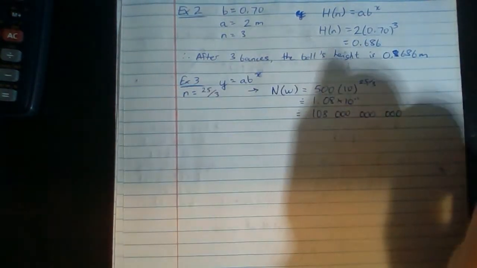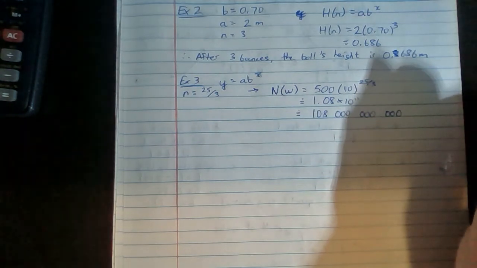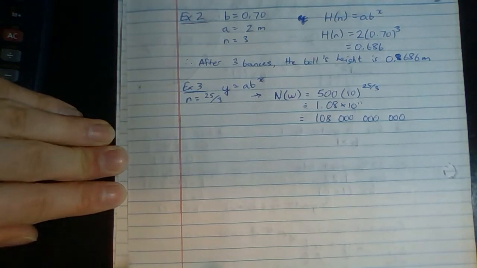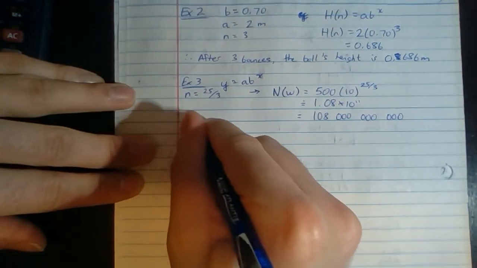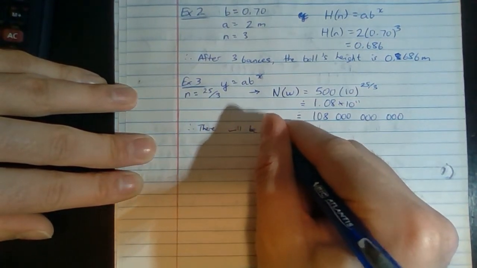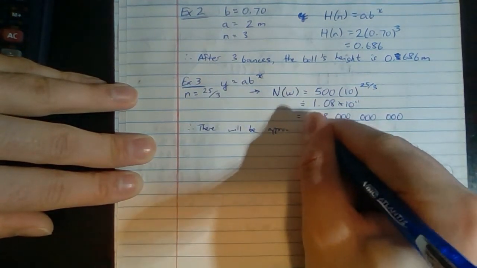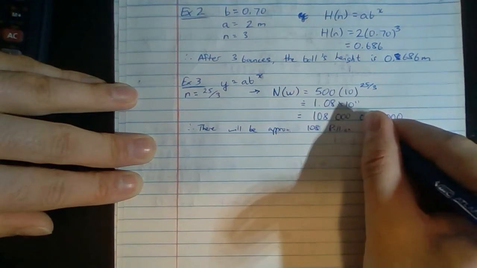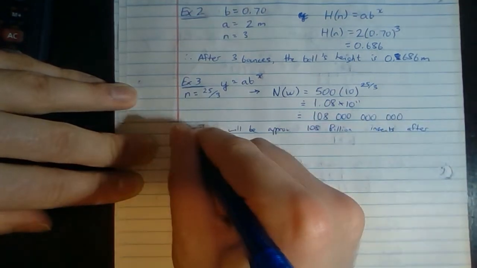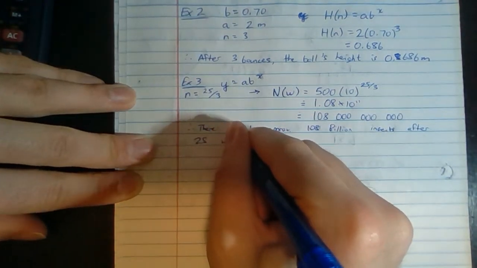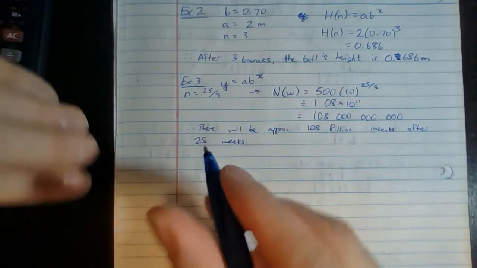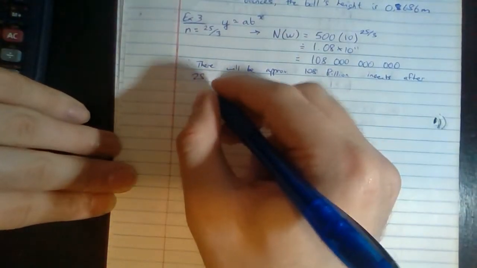So what? 108 billion insects after 25 weeks. Magic of exponential growth. So for these problems, we can rewrite this as a slightly different equation.